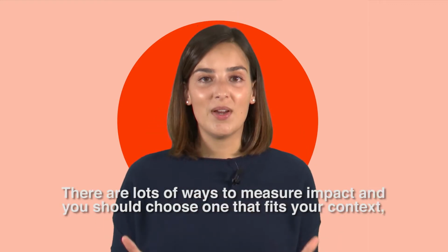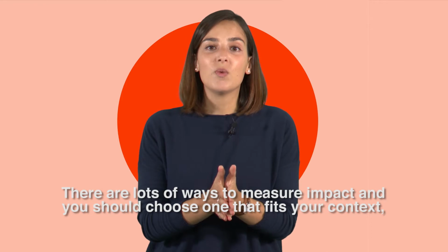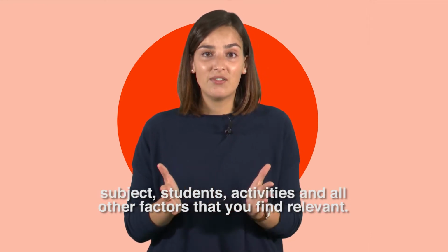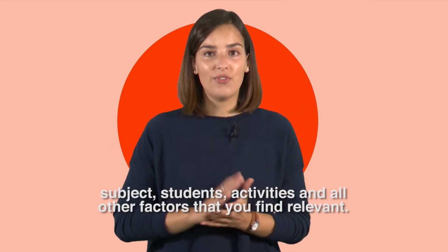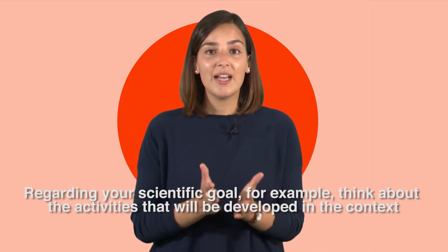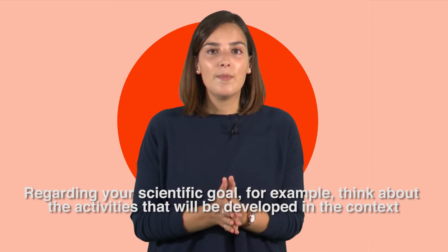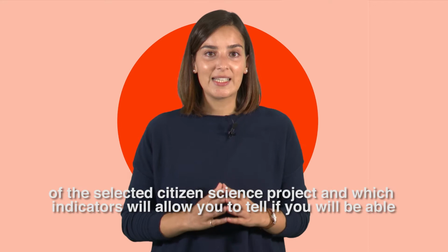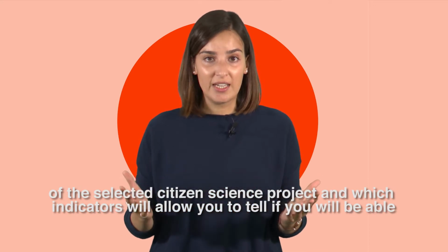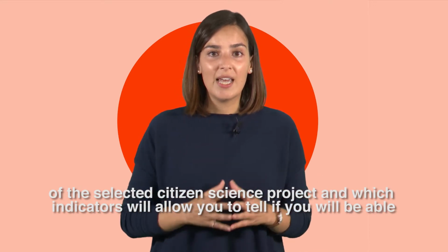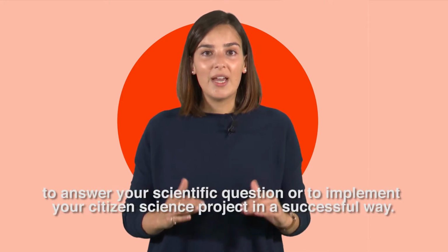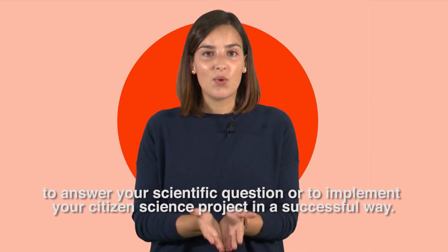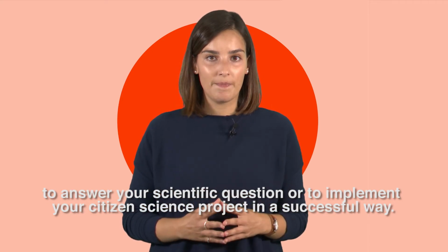There are a lot of ways to measure impact, and you should choose one that fits your context, subject, students, activities, and all other factors that you find relevant. Regarding your scientific goal, for example, think about the activities that will be developed in the context of the selected citizen science project, and which indicators will allow you to tell if you will be able to answer your scientific question or to implement your citizen science project in a successful way.